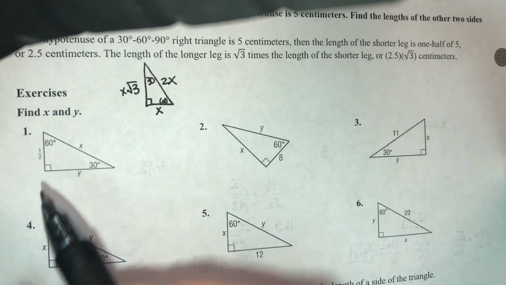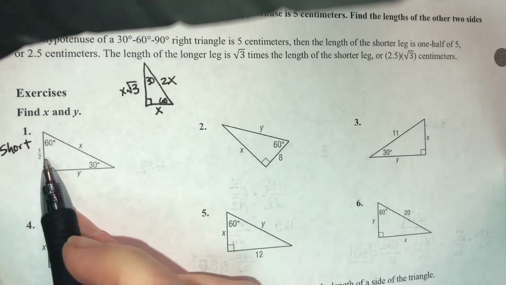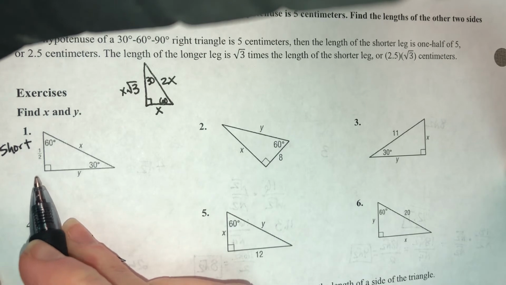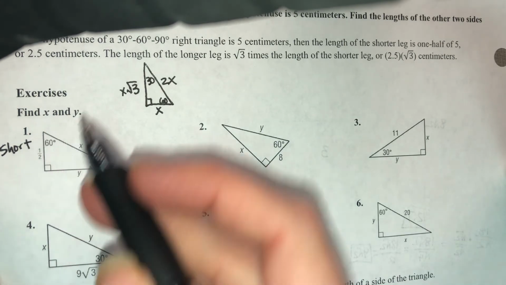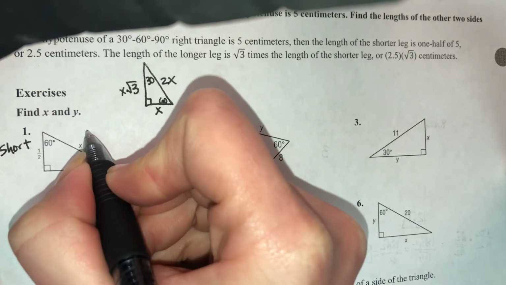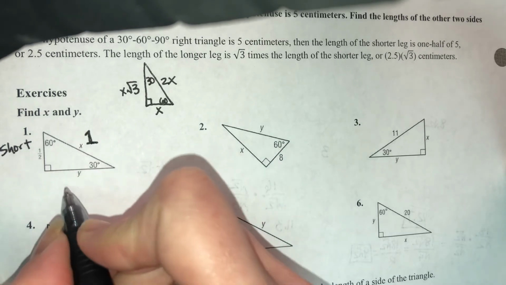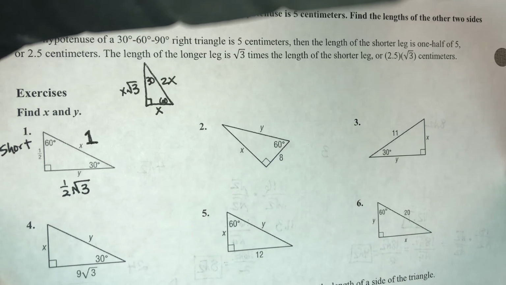That's on the short leg, the shortest side. It's across from the 30, so I know it's the shortest side. And then I'm going to double that to get the hypotenuse. What's 1/2 times 2? 1/2 plus 1/2 is 1. So this is 1. And now I'm going to take this short side, 1/2, and multiply it by the square root of 3 to get the long leg. So that one is done.